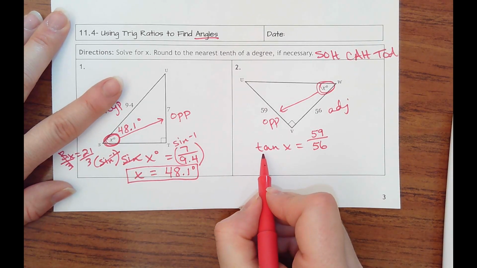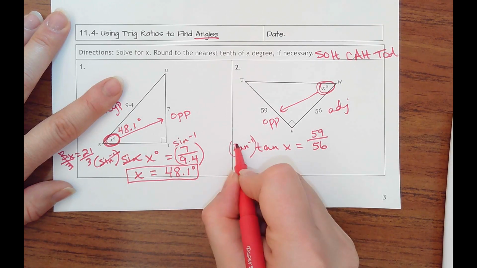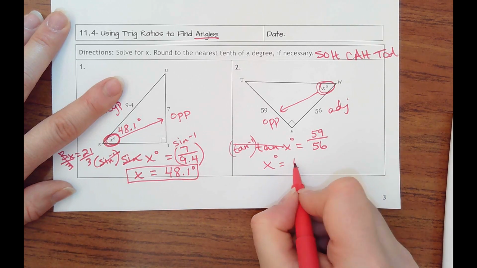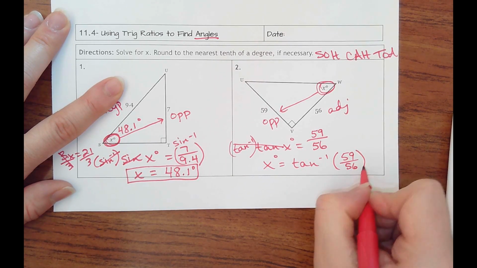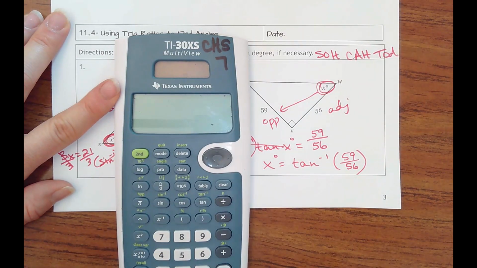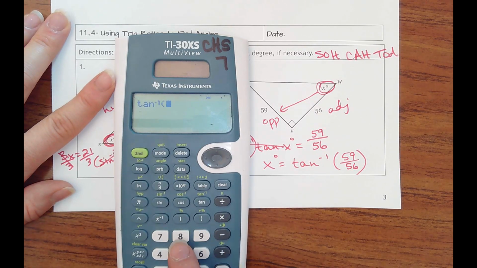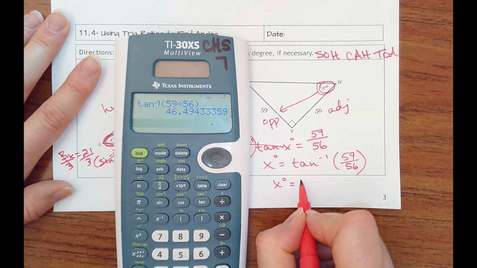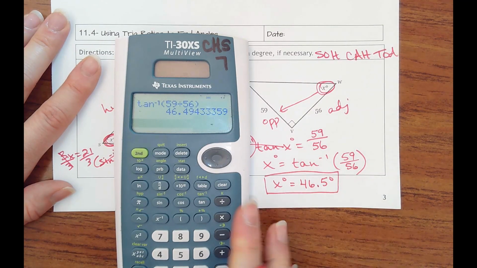So again, to get rid of tangent, you're going to inverse it. That'll cancel those out and leave us with just the x, the degrees. So we're going to inverse tan of 59 over 56. On your calculator, take second tan 59 over 56, and round. That'd be 46.5 degrees. And that seems reasonable.